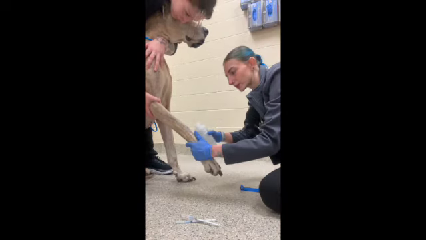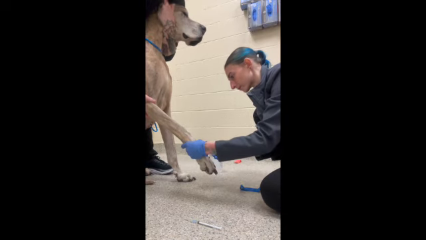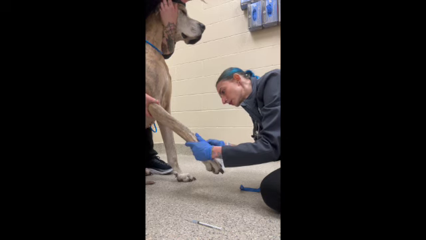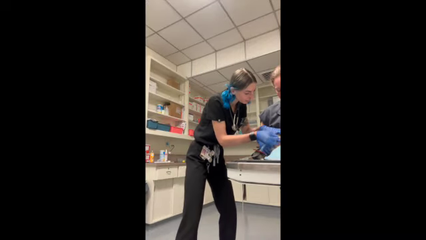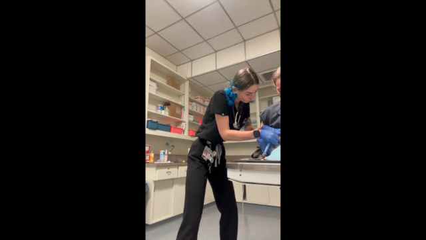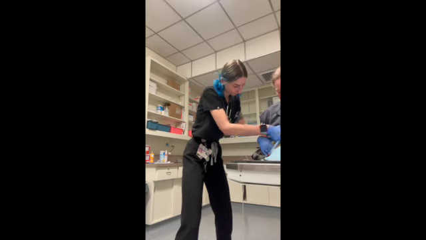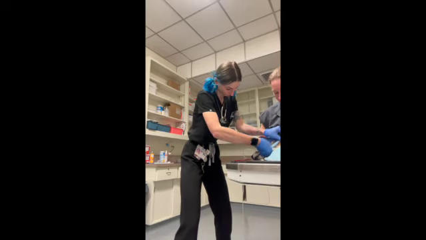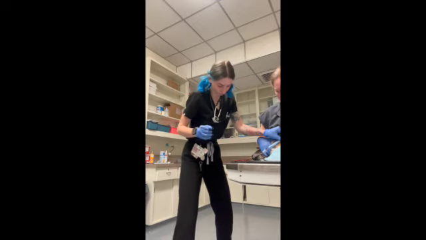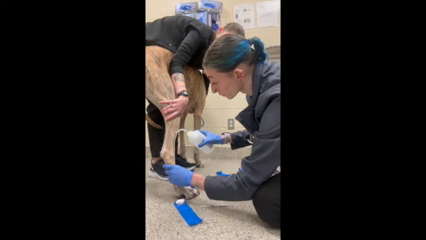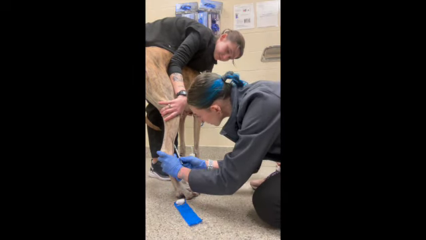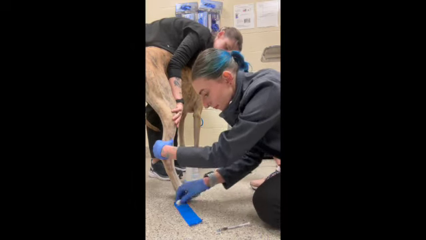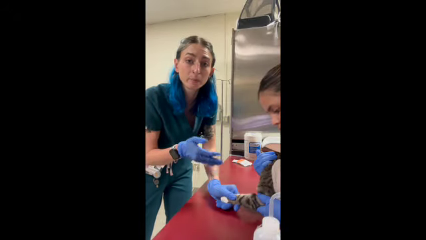Alrighty, we're gonna obtain blood from the cephalic vessel on your canine. So we're going to obtain our blood sample from the canine lateral saphenous. Cephalic blood sample from your feline patient.